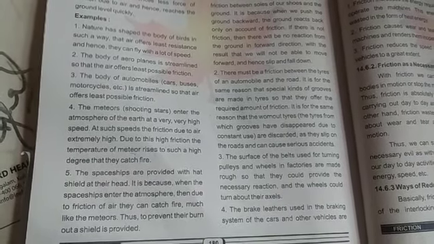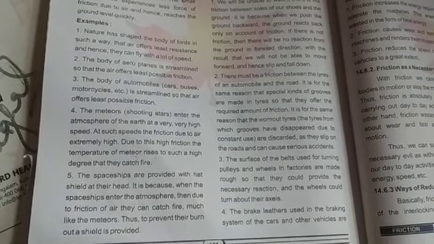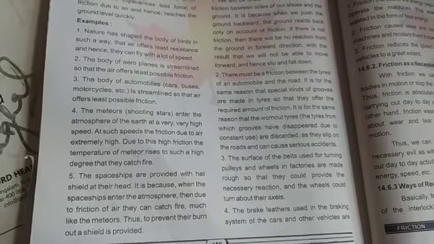The spaceships are provided with a heat shield at their head. It is because when the spaceships enter the atmosphere, then due to friction of air they can catch fire. So, to prevent them from burning, the shield is provided.